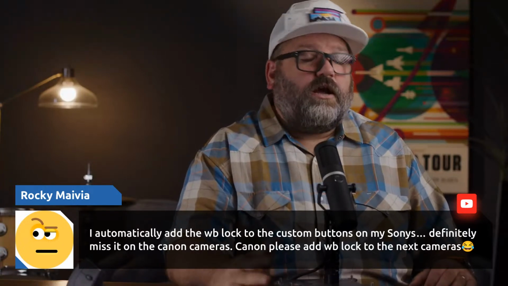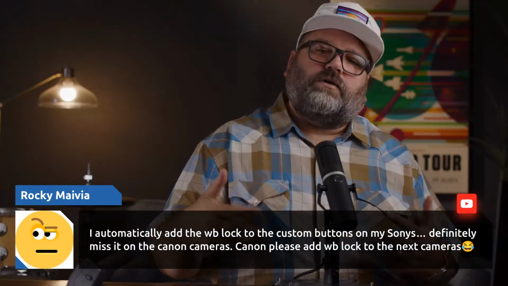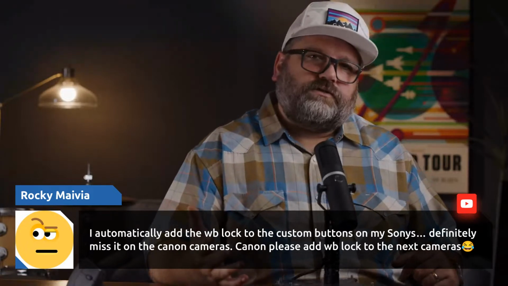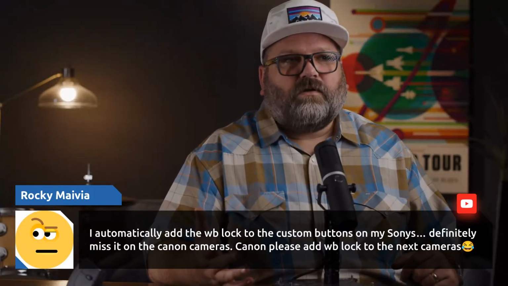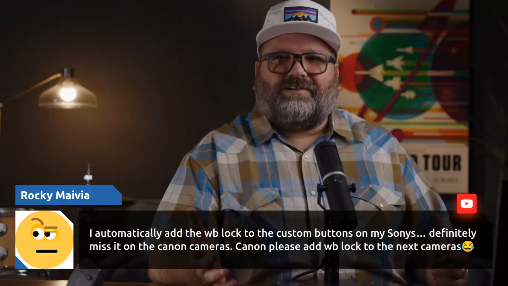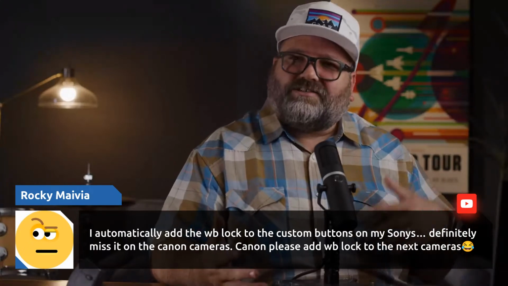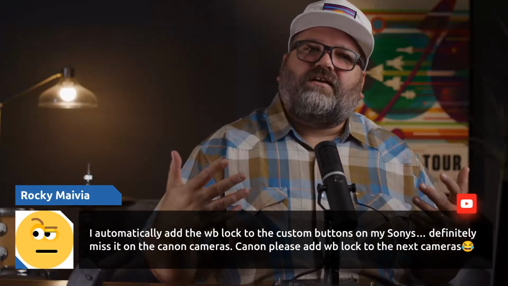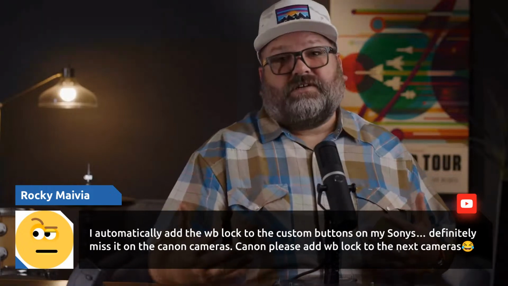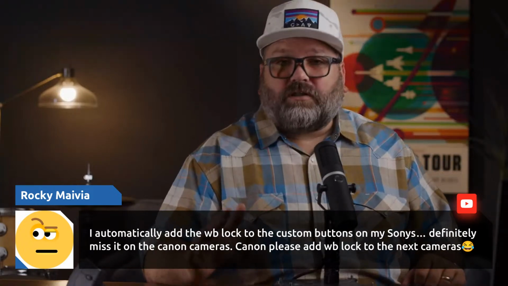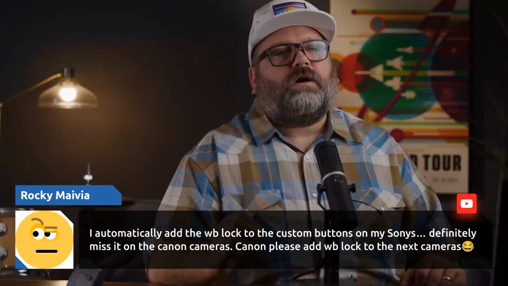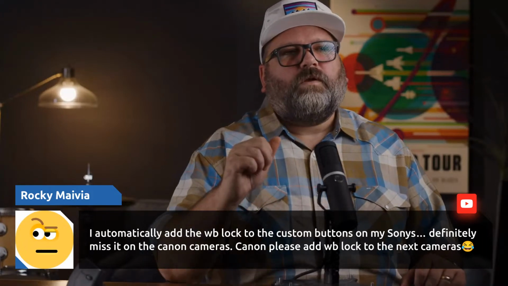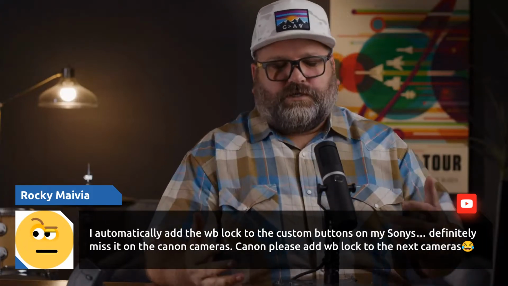And I have no idea why Canon doesn't allow us to have zebras in stills mode, because they're in the camera. You can do it in video. They define it as a video tool, whereas I look at it just as a useful exposure tool.